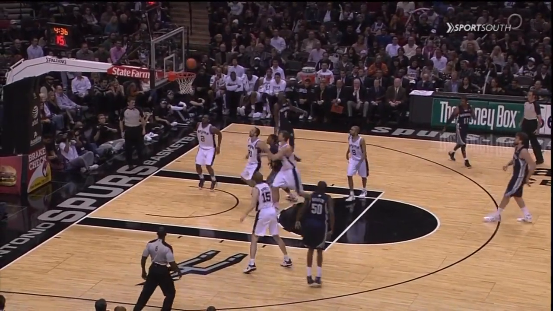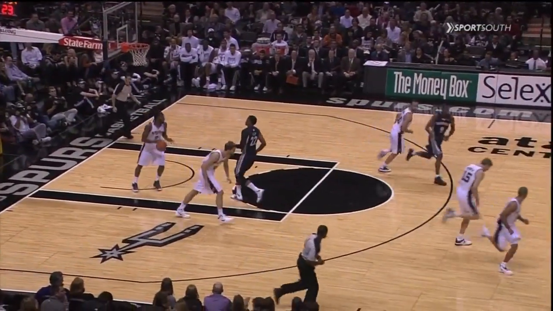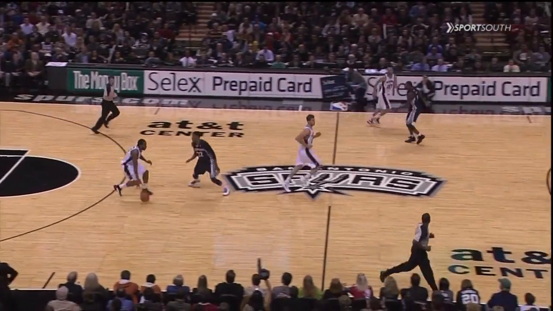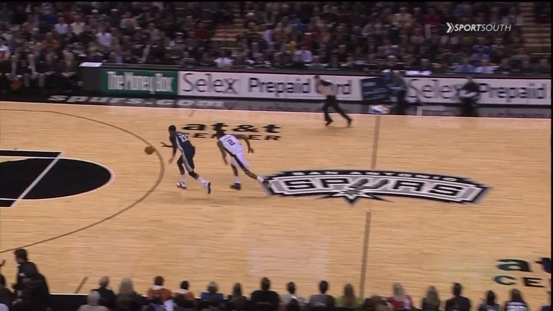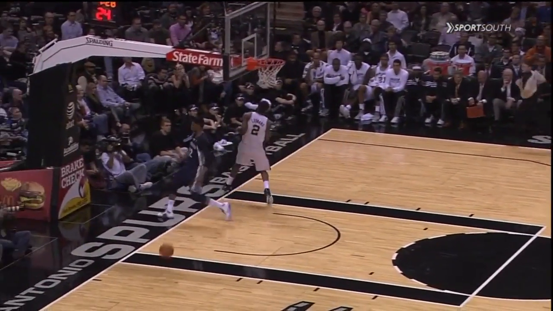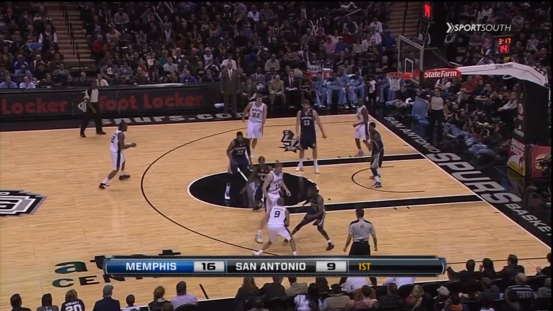His welcome to the NBA moment came at the hands of Rudy Gay, who picked his pocket in the backcourt for a dunk and then proceeded to sag off of a hesitant Kawhi in the half court.